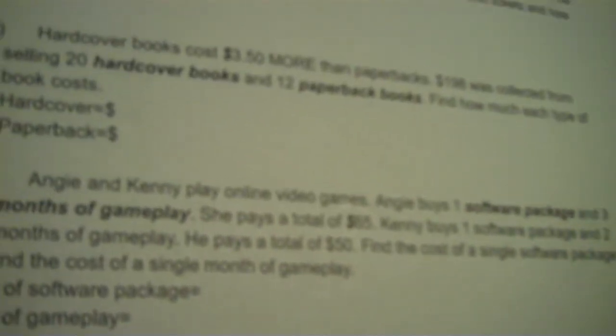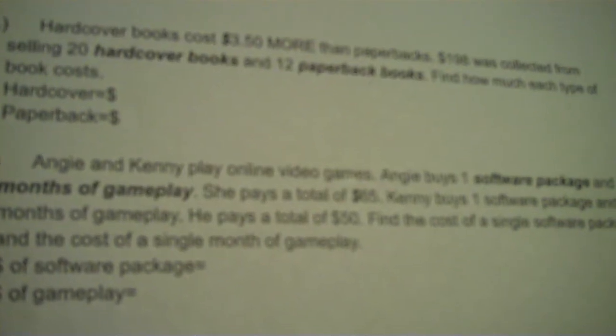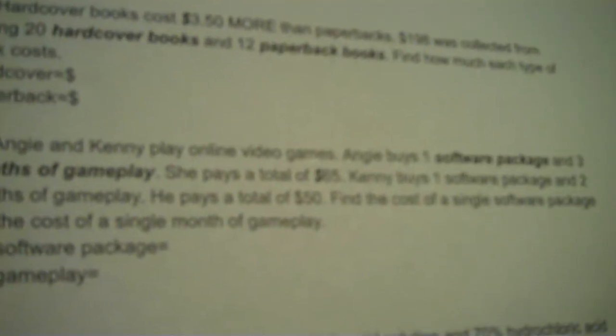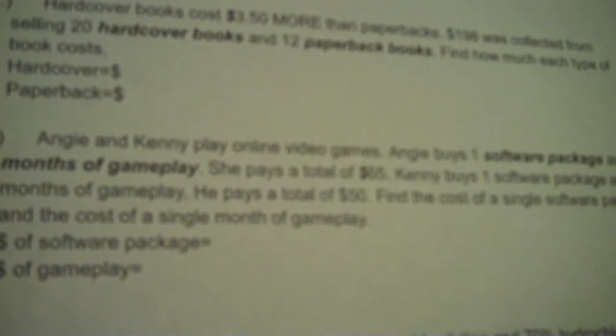Okay, number 12. Angie and Kenny play online video games. Angie buys one software package and 3 months of gameplay. She pays a total of $65. Kenny buys one software package and 2 months of gameplay. He pays a total of $50. Find the cost of a single software package and the cost of a single month of gameplay.